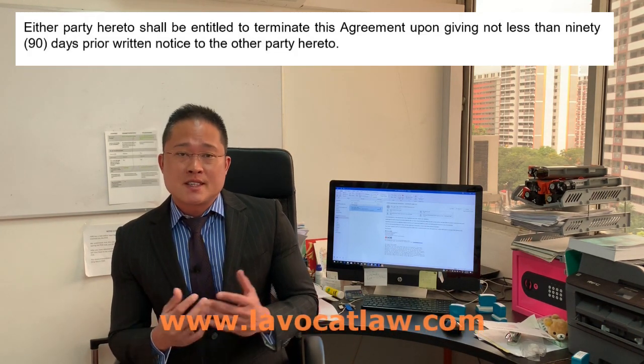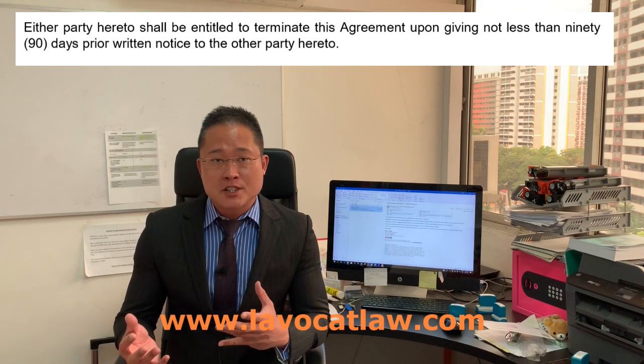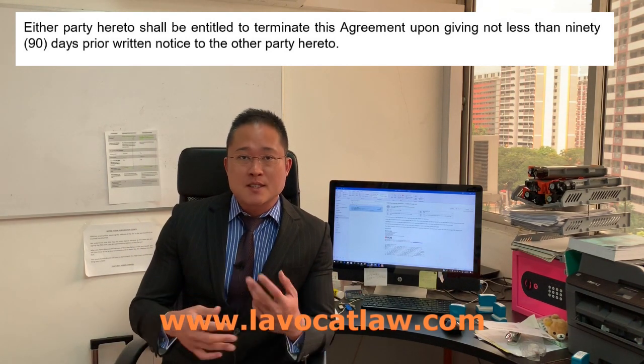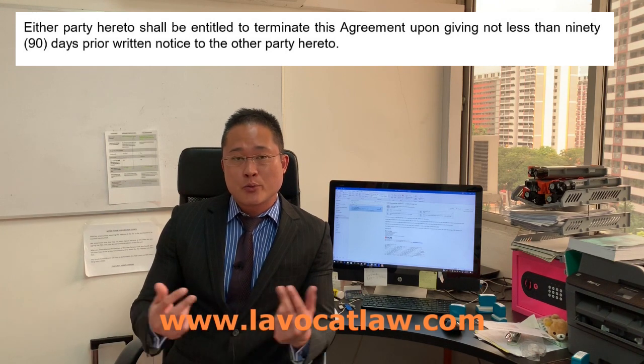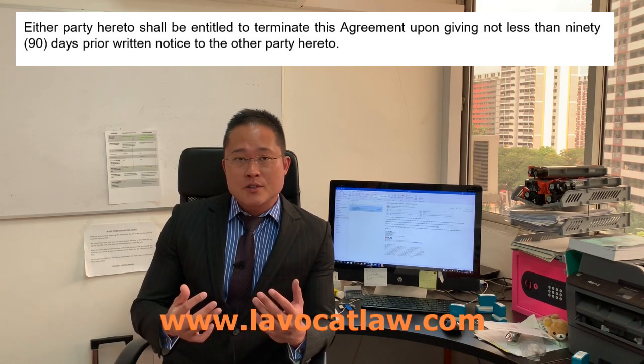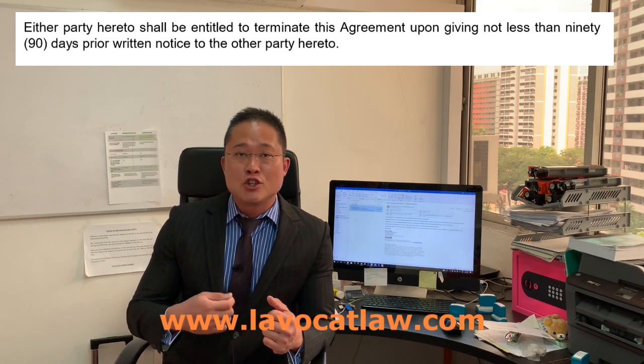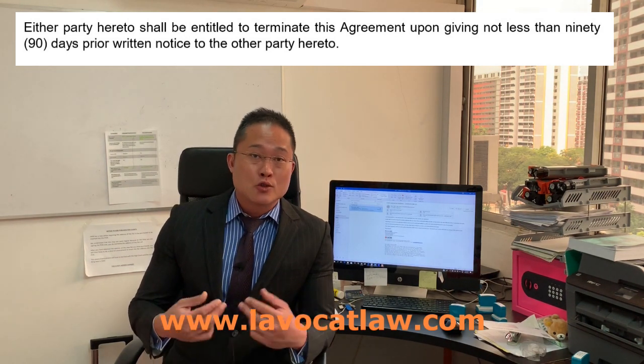Most contracts give parties mutual ability to terminate the contract. Mutual means reciprocity, reciprocal, both ways. So most contracts give both parties the ability to terminate the contract by giving notice. For example, 2 weeks notice, 2 months notice.